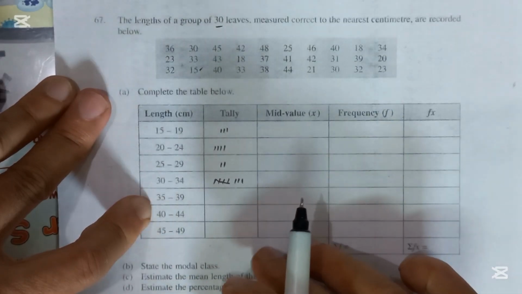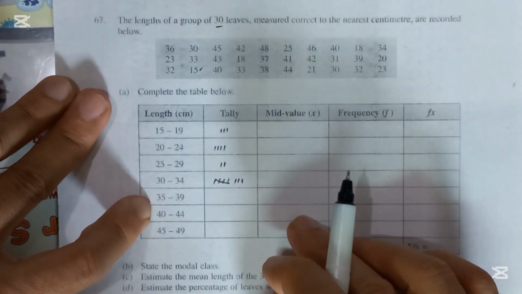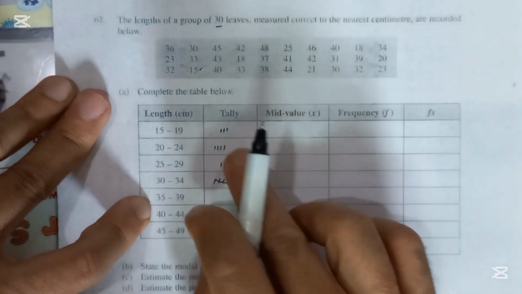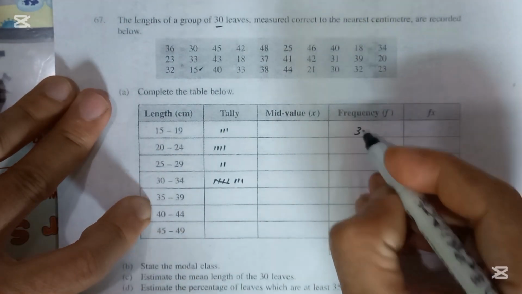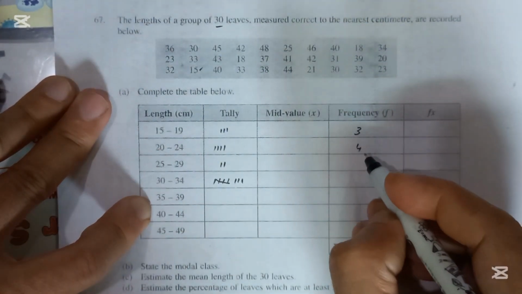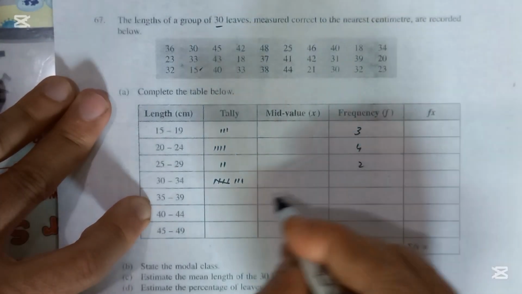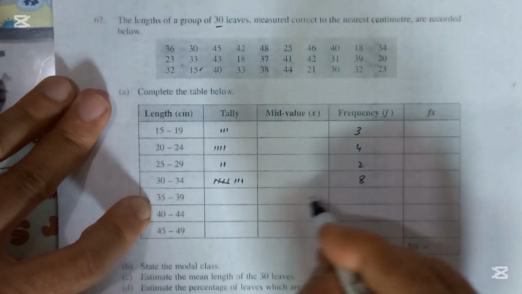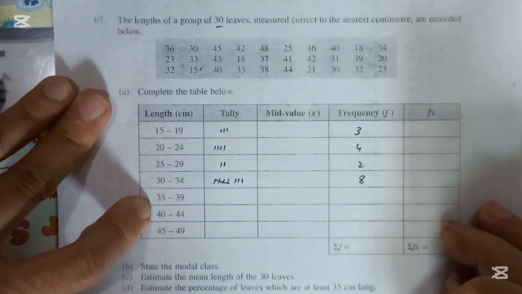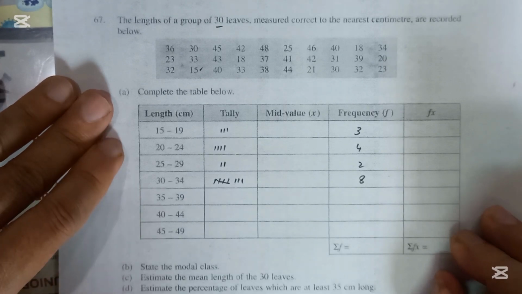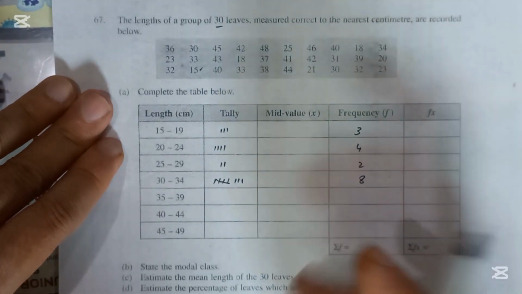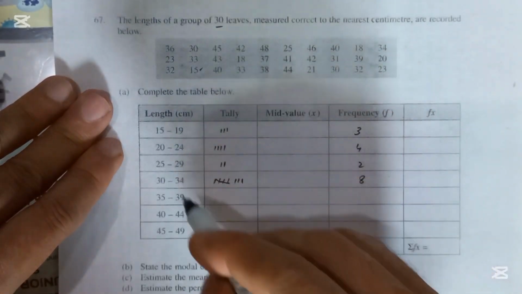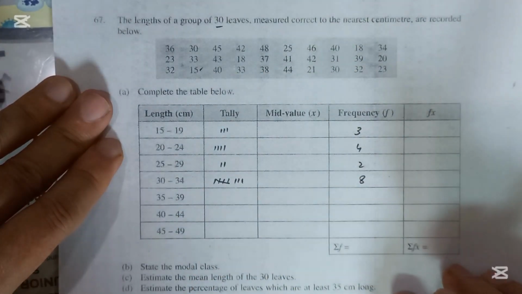The method of finding the middle value will be the same. The frequency is the same, so the frequency of this range is 3, the frequency of this range is 4, of this range is 2, and of this range is 8, and so on. The summation fx method of finding is the same, and the method of finding the mean, median, and mode is the same. So this was somewhat different, I want to tell you.